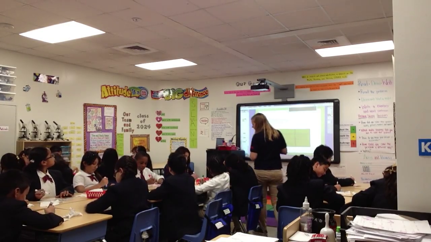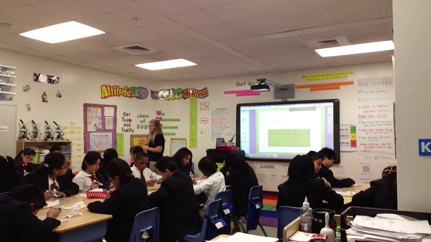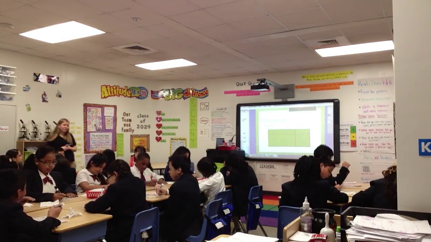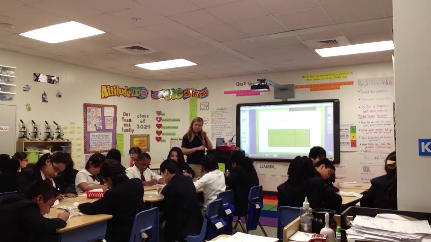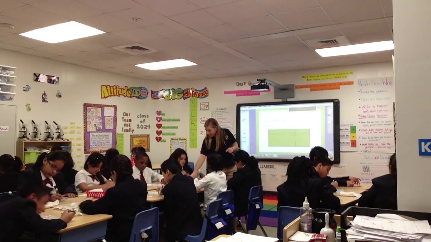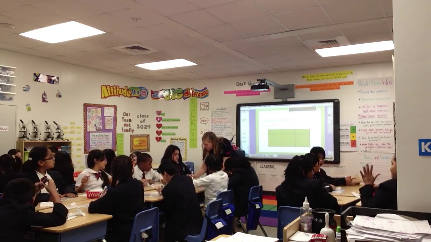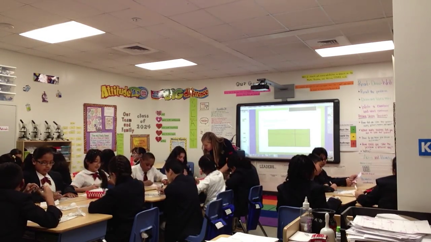And then we're drawing our area model. Make sure it's still big enough that you can write in it. A little bit bigger, okay? That's fine. Leave space to actually write your answers, okay?